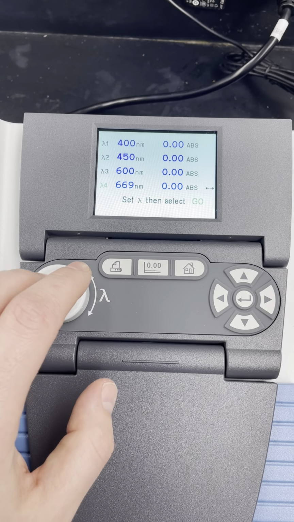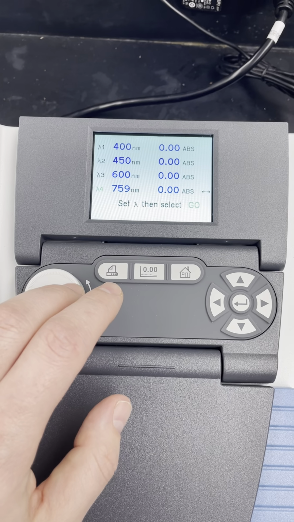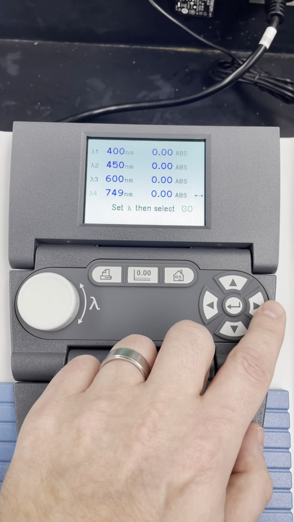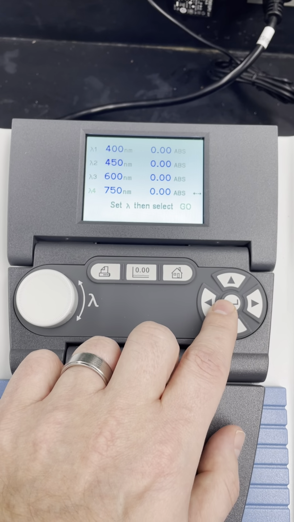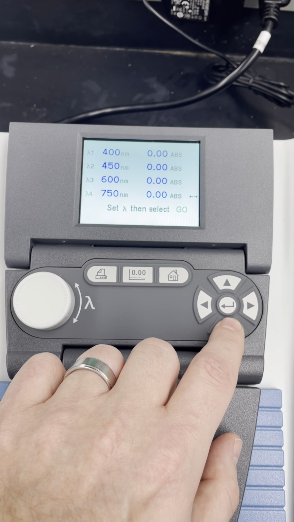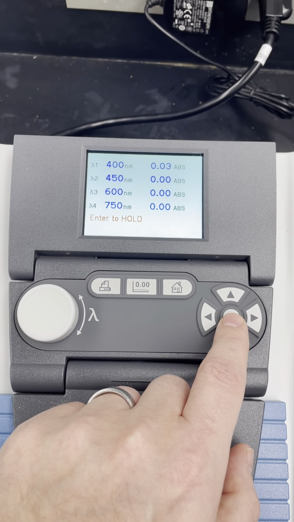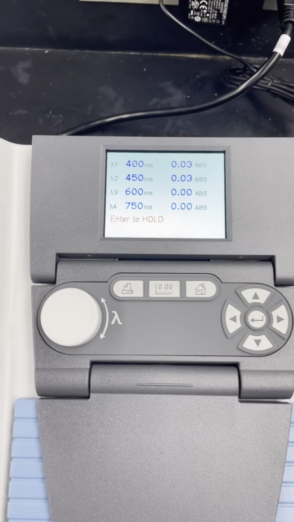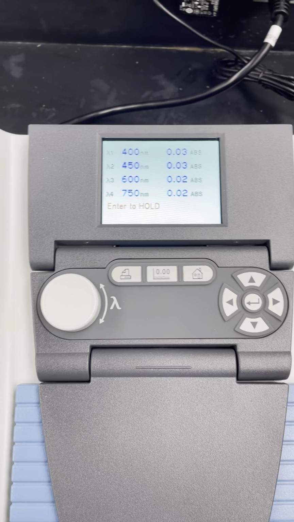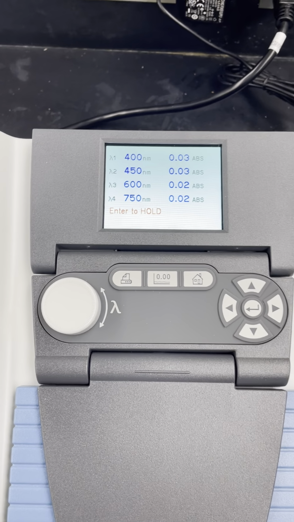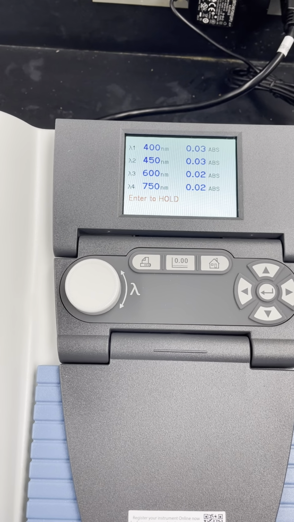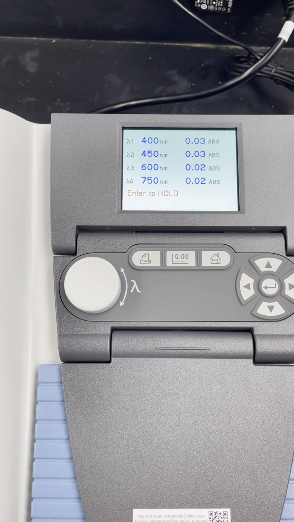So the controls are pretty intuitive, but I do think it's helpful to see somebody go through them just in general. Now I'm going to select go. What we see is it's starting to do some readings. It's actually not ready to do accurate readings because we haven't blanked it, and we don't have our sample in the chamber.